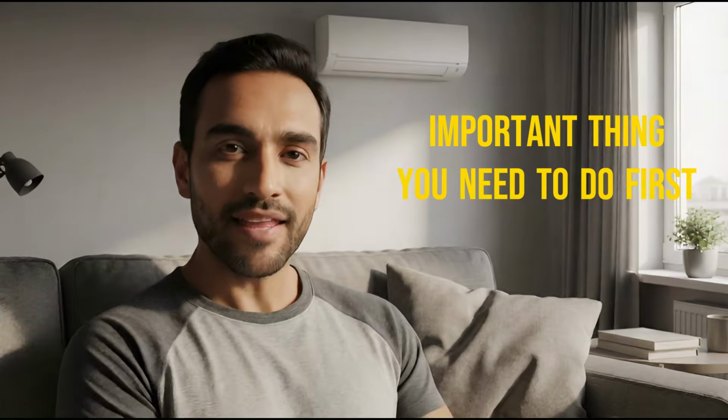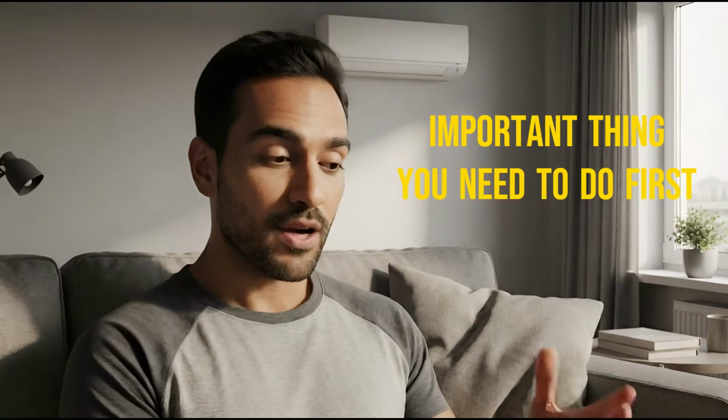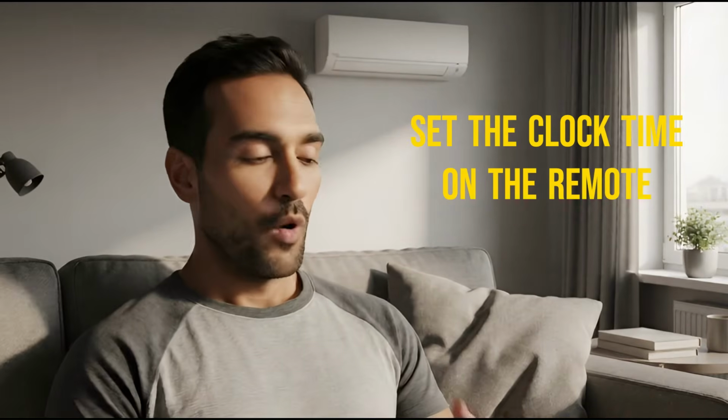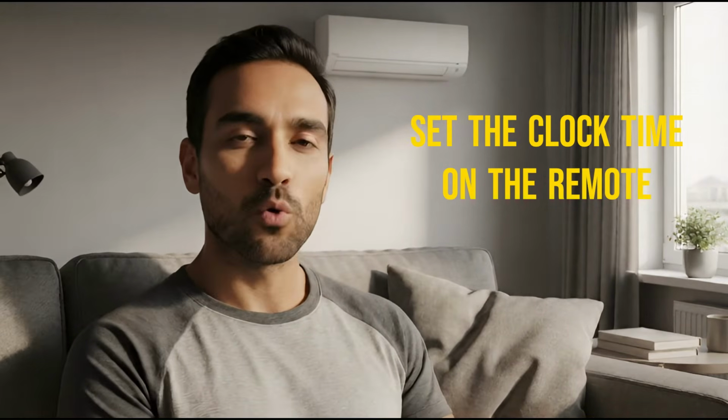But before we get into the timer, there's one important thing you need to do first. Set the clock time on the remote. Without this, the timer won't work properly.